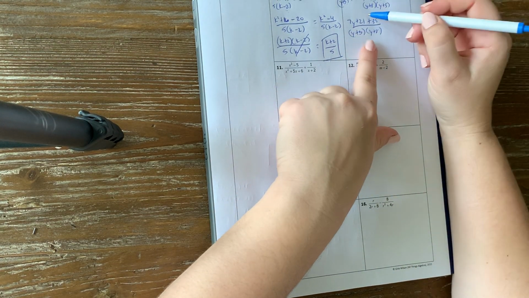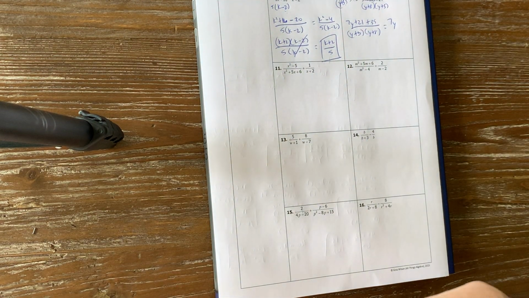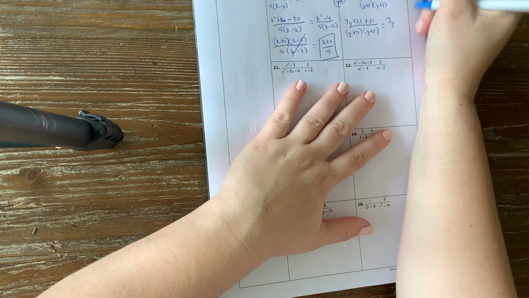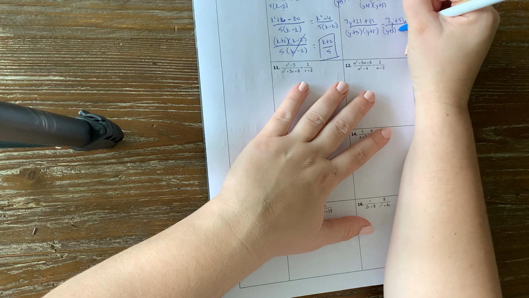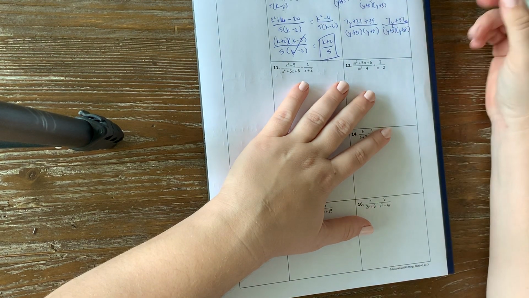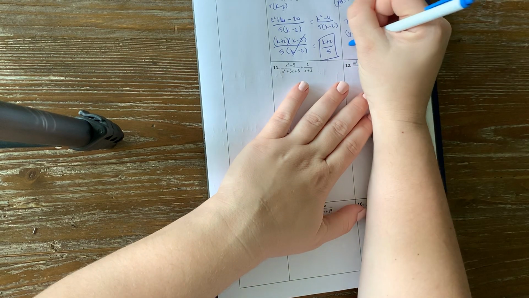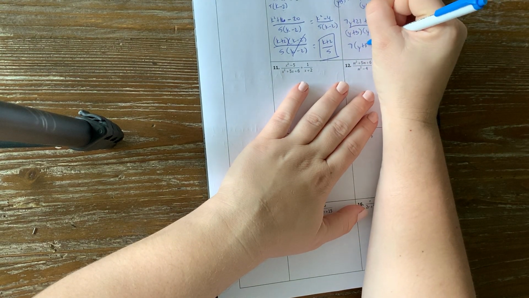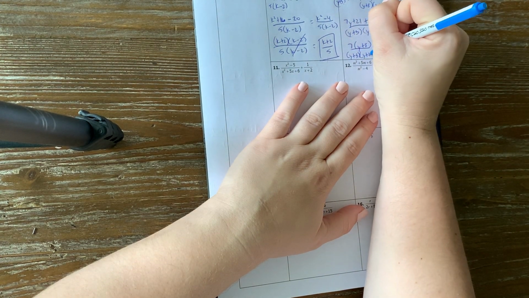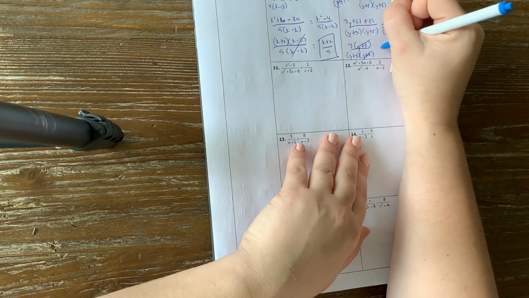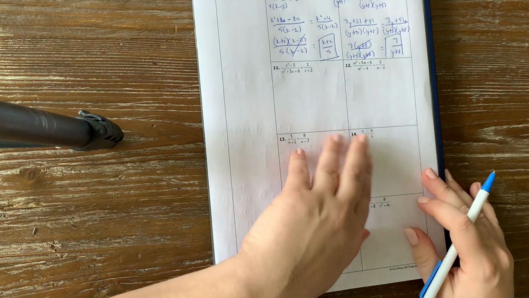Okay, so now to simplify this, we need to combine like terms. So we have 7y, 21 plus 35 is 56. Carry the denominator over. Okay, then what can we simplify? What can we take out of both of these? We can take a 7 out of both, and that leaves us with y plus 8. Okay, so now our y plus 8's cancel, and all we're left with is 7 over y plus 3 is our final answer.